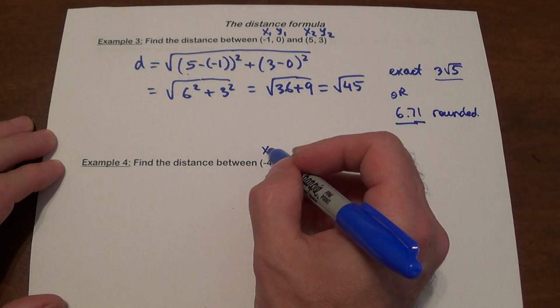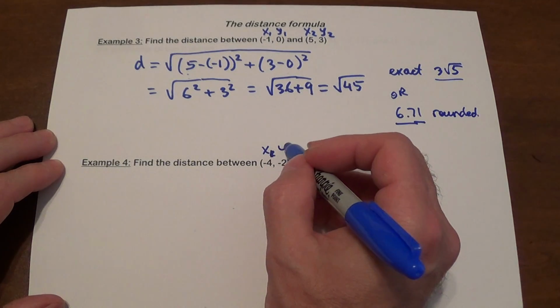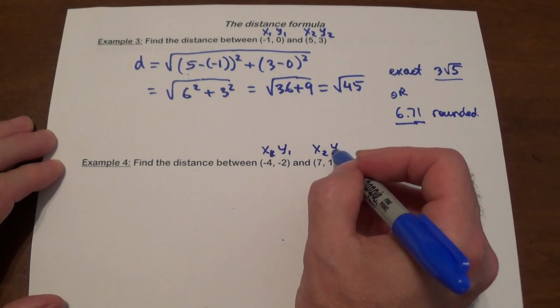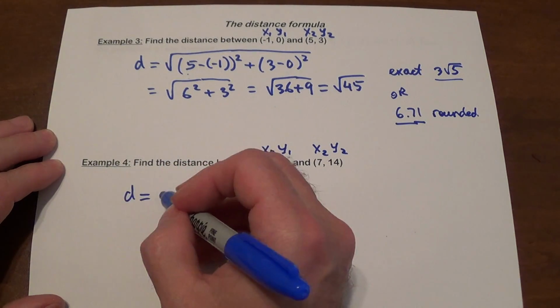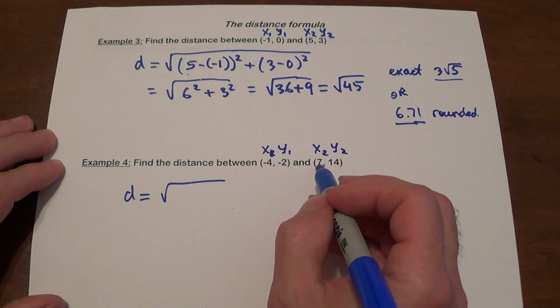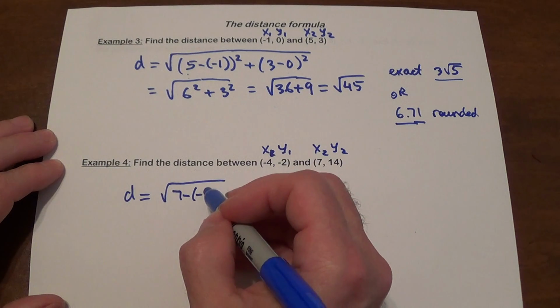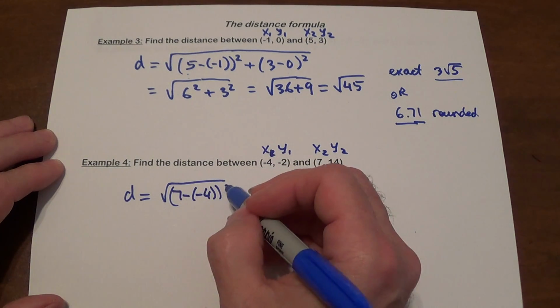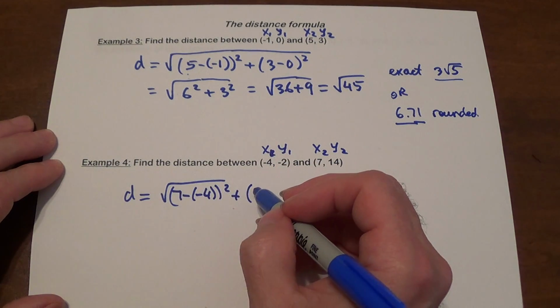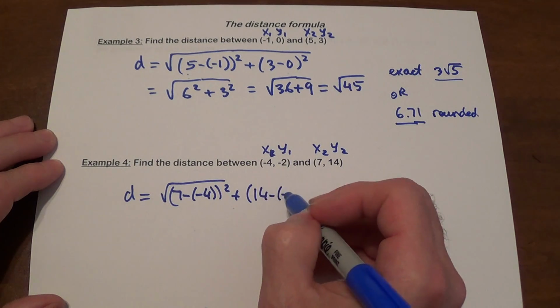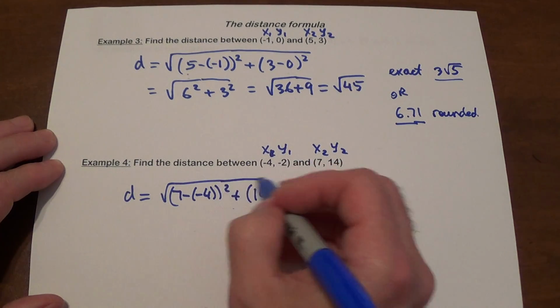Next problem, x1, y1, x2, y2. The distance is the square root of 7 minus -4 squared plus 14 minus -2 squared.